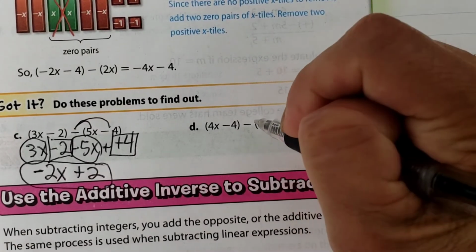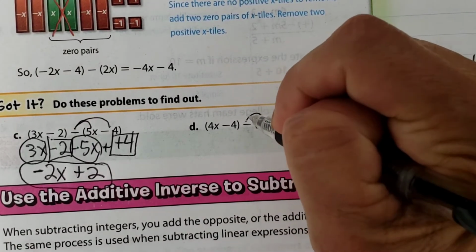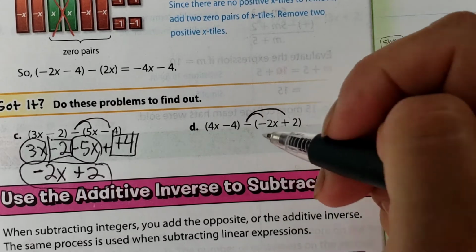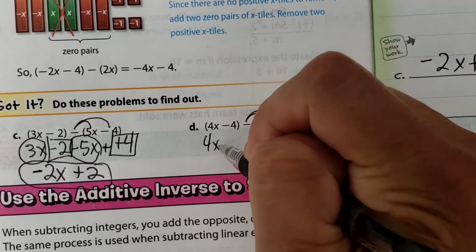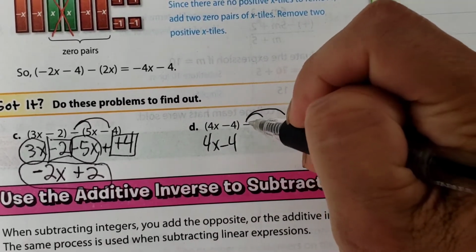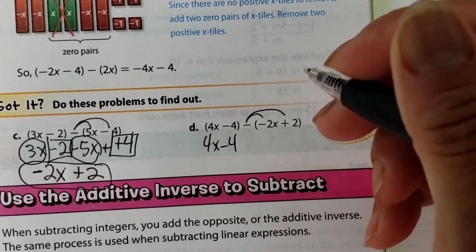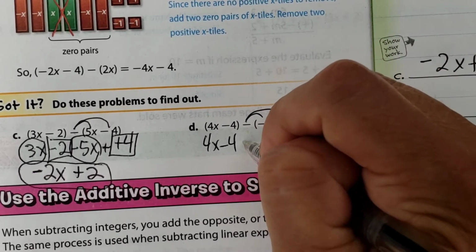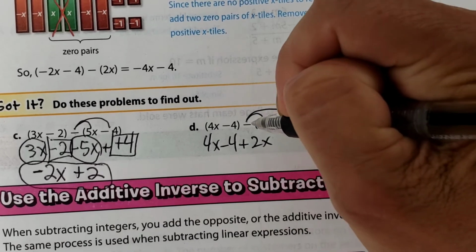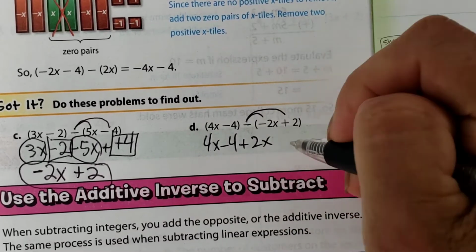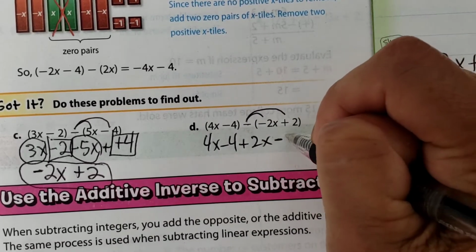So same thing. I gotta distribute out that minus or negative sign. So copy. Minus a negative 2x becomes positive 2x. Minus a positive 2 becomes a negative or minus 2.